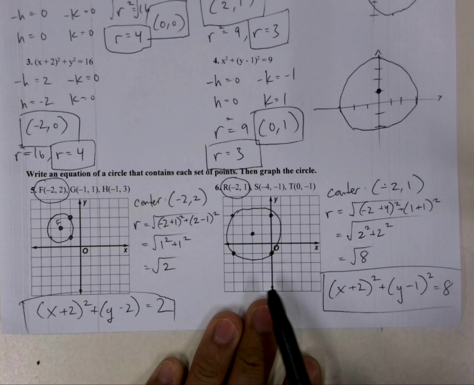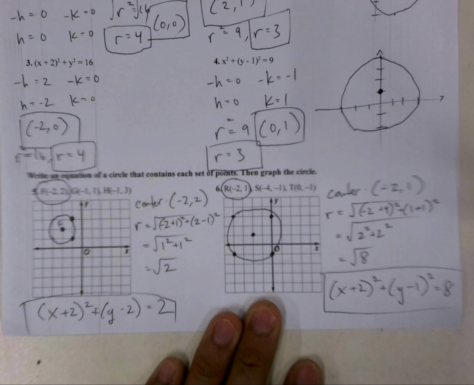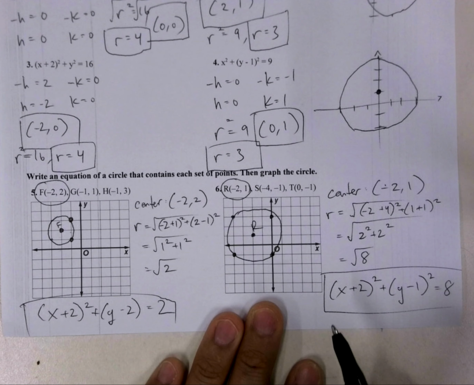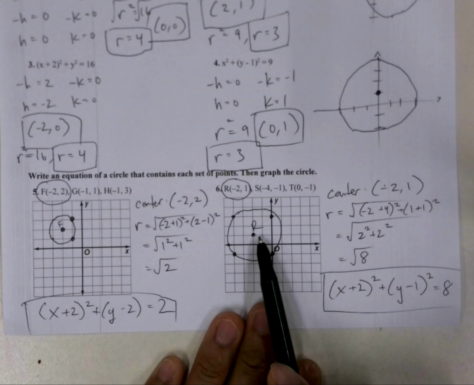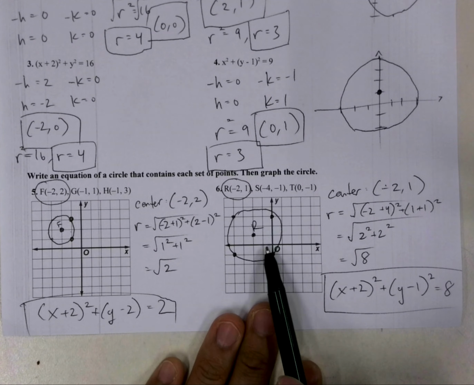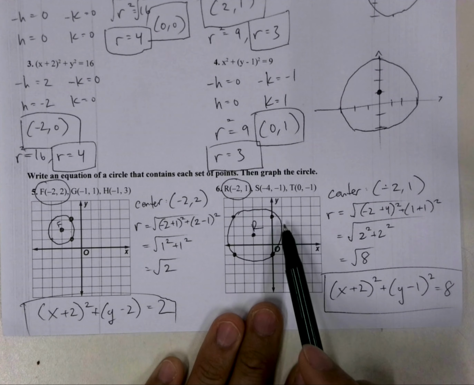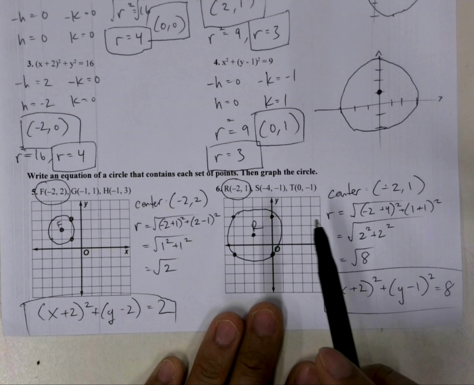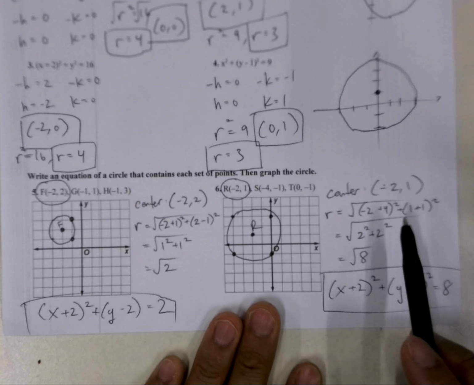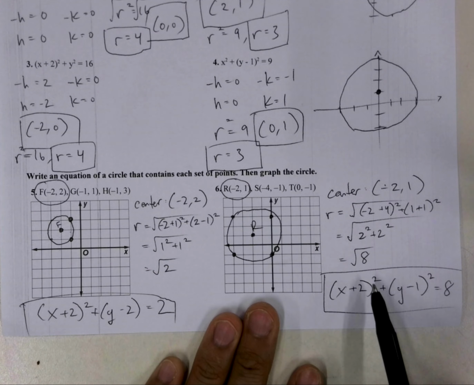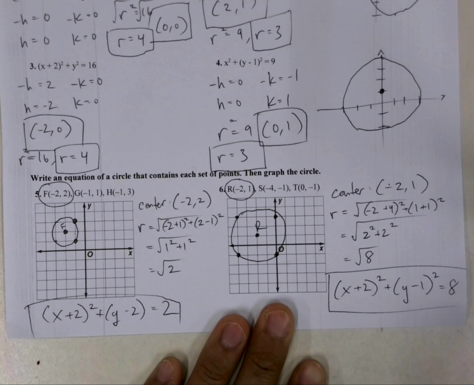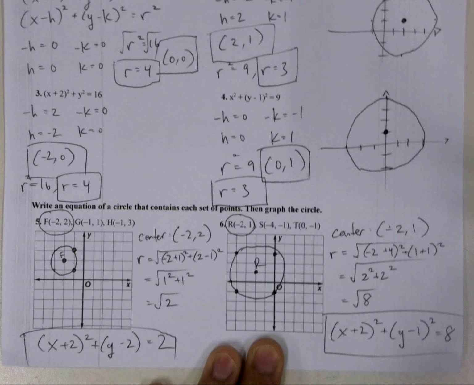Did the same thing over here, right? I graphed R in the center, and then I found that only R is equal distance away from the other 2 points. So because of that, I went ahead and drew symmetrical points, 2 other symmetrical points, drew my circle, and then calculated my R using distance formula, and then dropped everything into the equation of a circle format. And that's that.